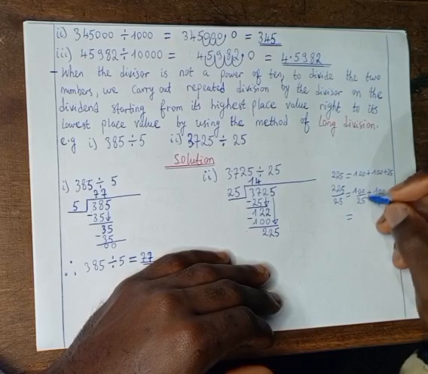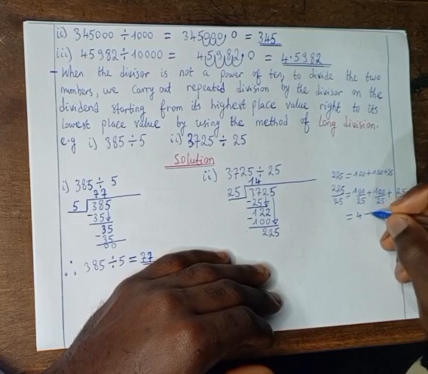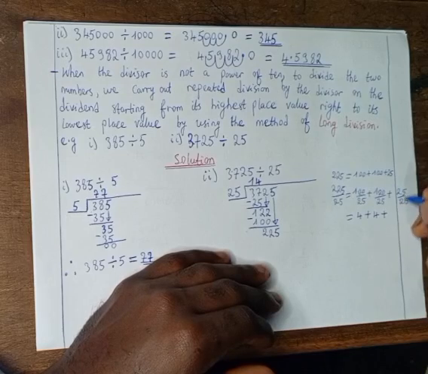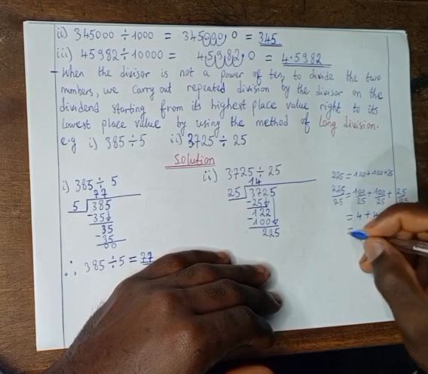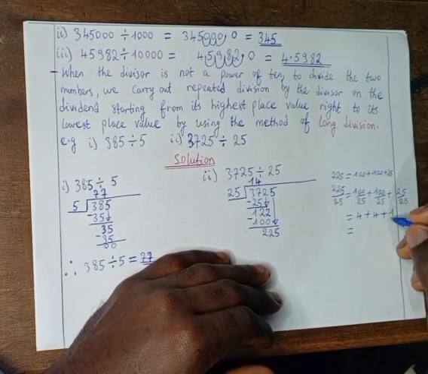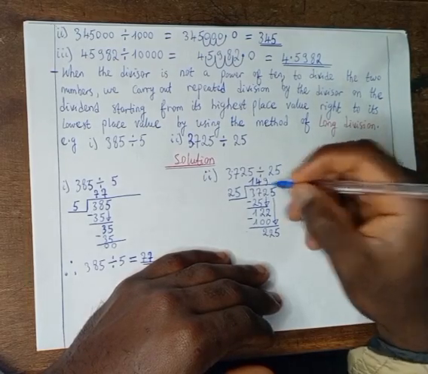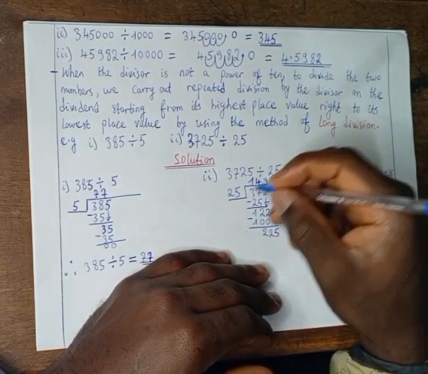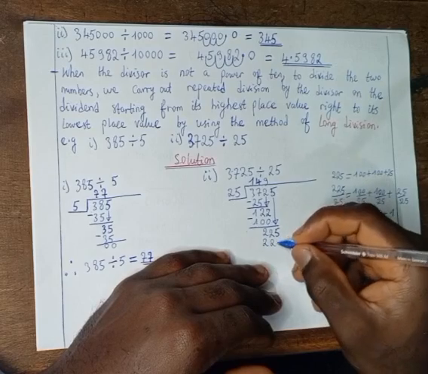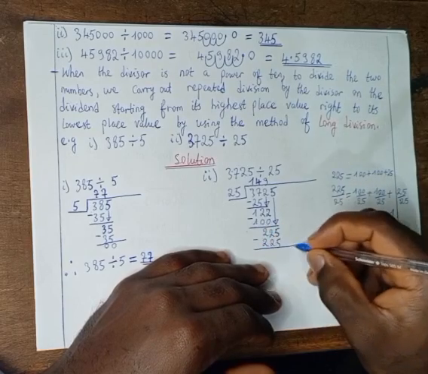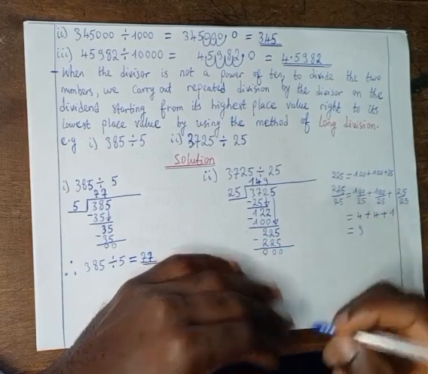We know 100 divided by 25 gives us 4, plus 100 divided by 25 gives us 4, plus 25 divided by 25 gives us 1. So 4 plus 4 gives us 8, plus 1, 9. So we are going to write 9 here. 9 times 25 gives us 225. If we subtract, this will give us zeros.